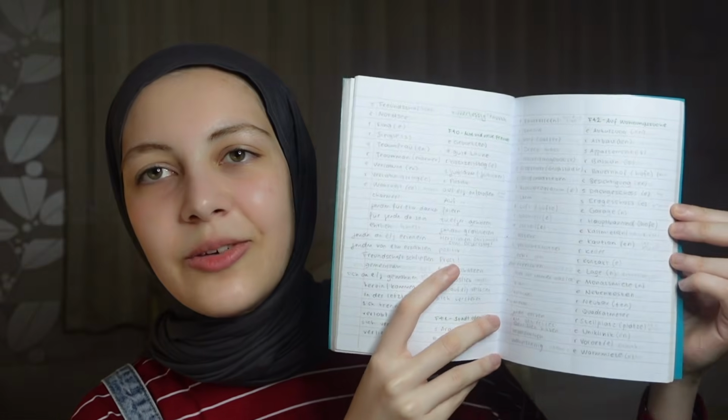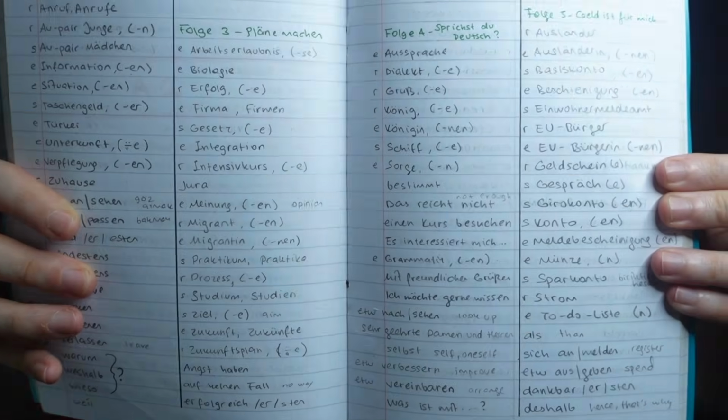And that was my vocabulary notebook, like I think you can see. Those things are literally a vocabulary list. That's so pointless. That's so pointless. I don't know why I did that. And right now I will show you how I fixed this thing.